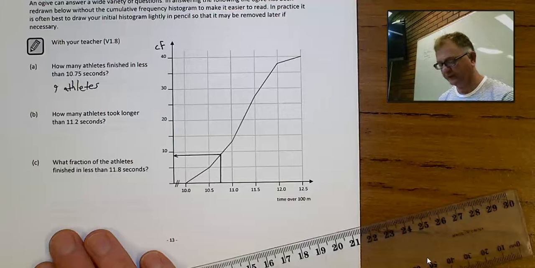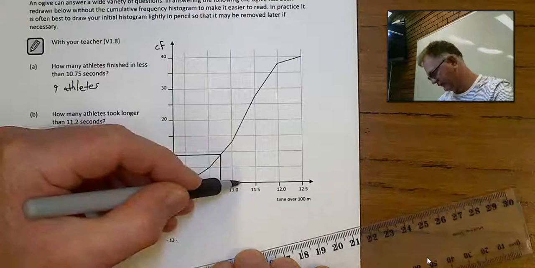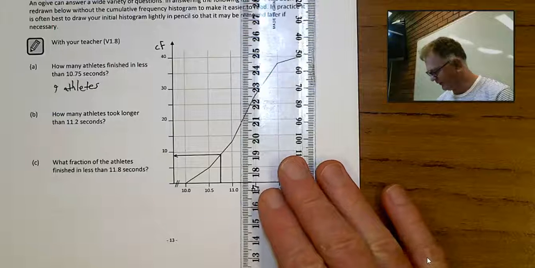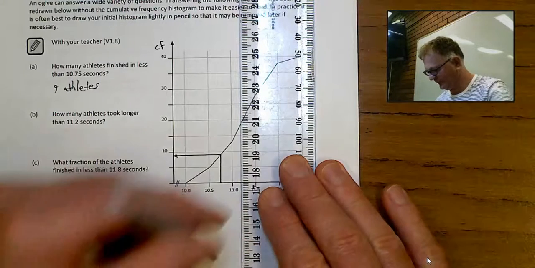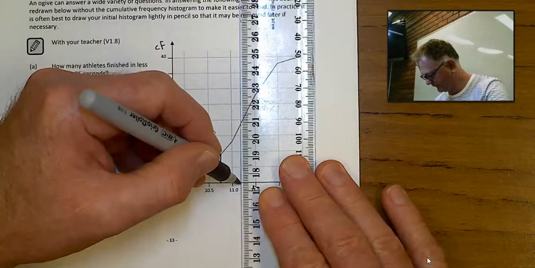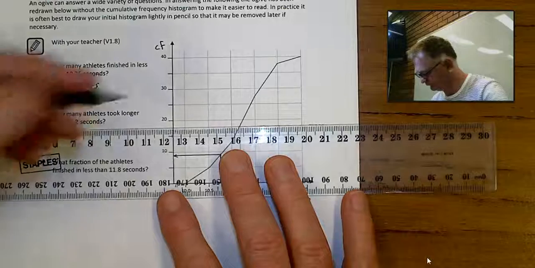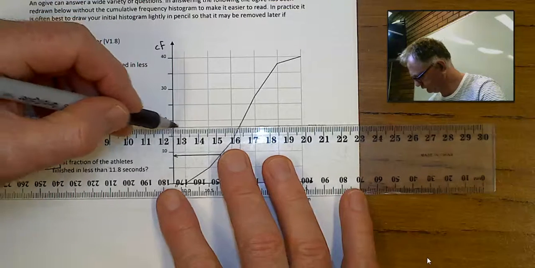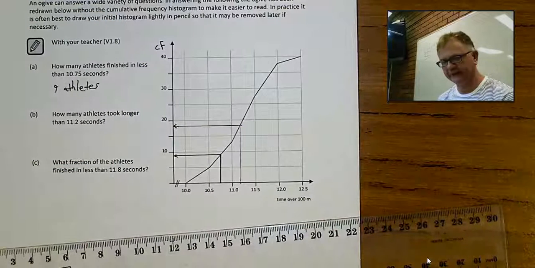How many athletes took longer than 11.2? Let's find 11. 11.5, 11.2 needs a little estimation about there. Let's go up to the graph and go along. Now if we do that, it comes along to about 18.